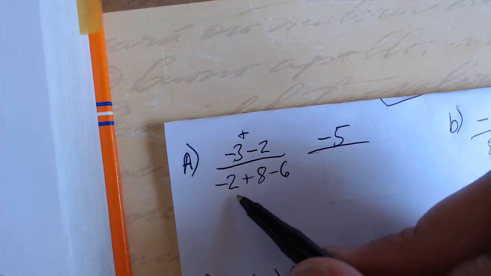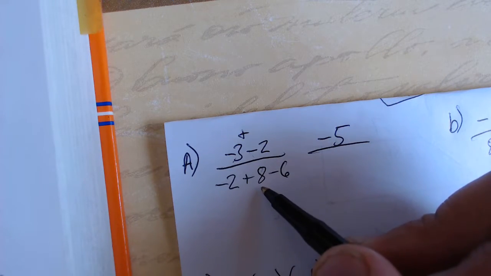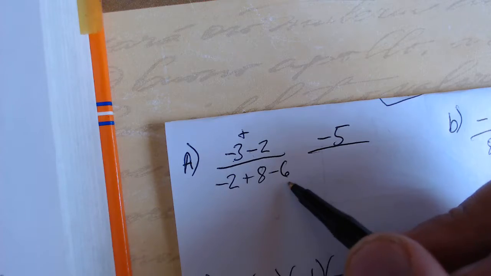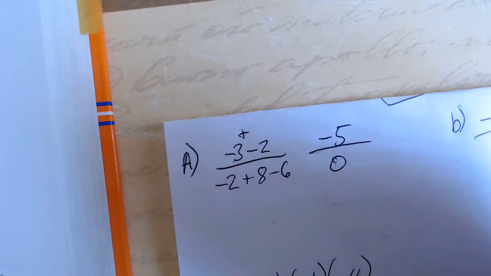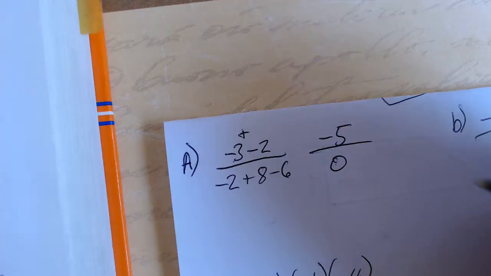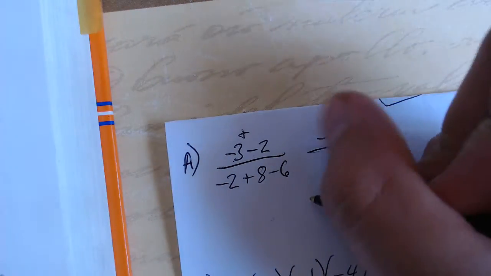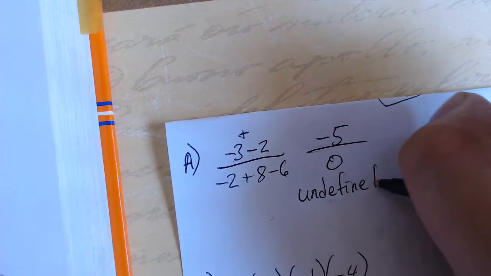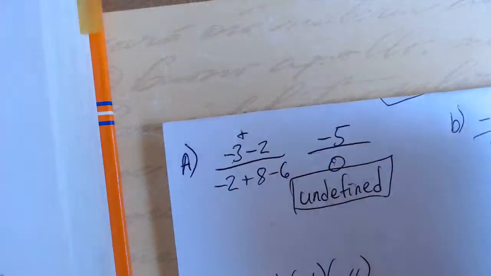Now let's deal with the denominator. -2 plus 8 gives us -6. I'm sorry, +6. -2 plus 8 gives us +6. Then +6 plus -6 equals 0. And as we learned in this lesson, we cannot divide by 0. 0 cannot be in our denominator, so this answer is undefined. We have to write the word undefined as the answer, because we cannot divide by 0.